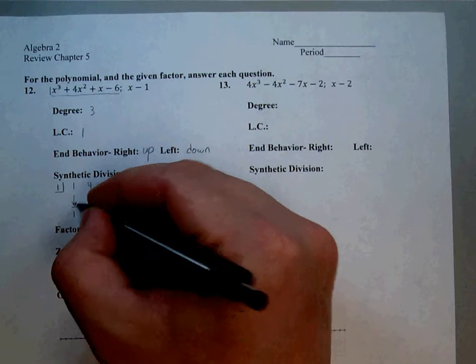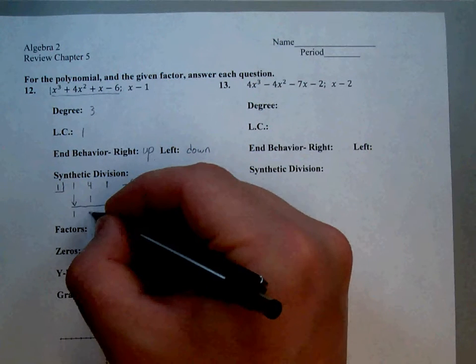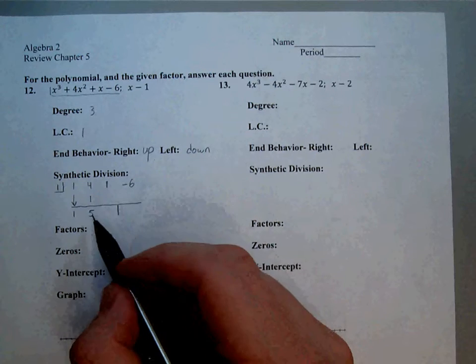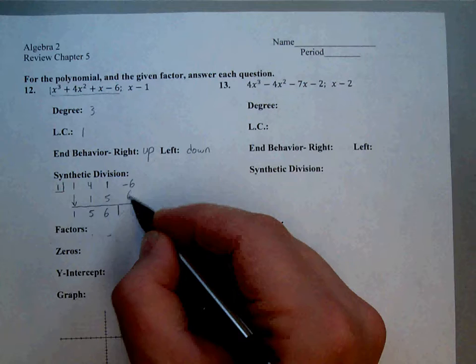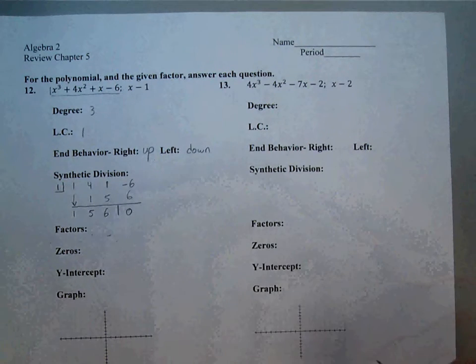Drop your first term down. 1 times 1 is 1. Add together, you get 5. 5 times 1 is 5. Add together, you get 6. 1 times 6 is 6. Add together. We do, in fact, have a remainder of 0.